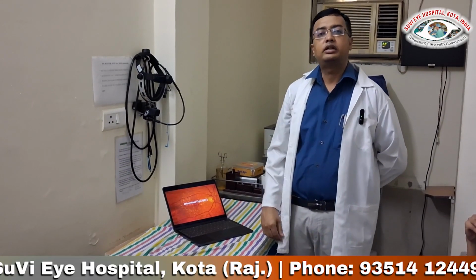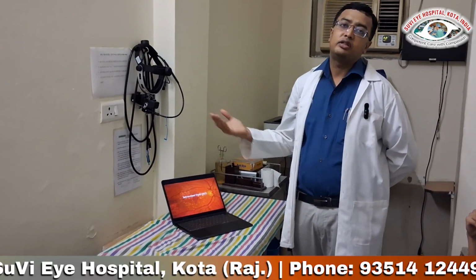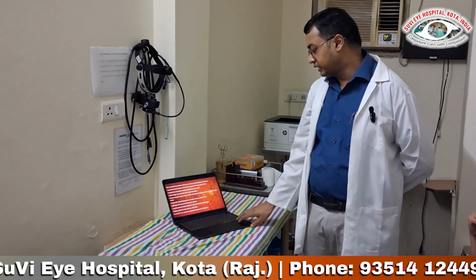And sometimes we can have a mixed kind of picture of CNVM, in which type 1 sub-RPE fluid and subretinal fluid are there. So basically a mixed picture of CNVM with type 1 and type 2, and even intraretinal fluid can be there.